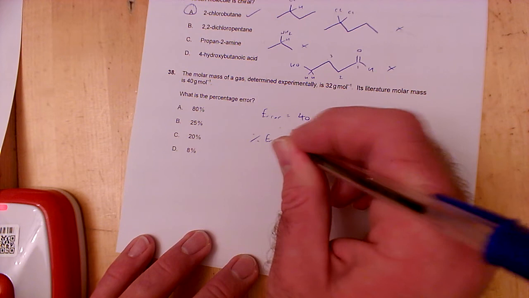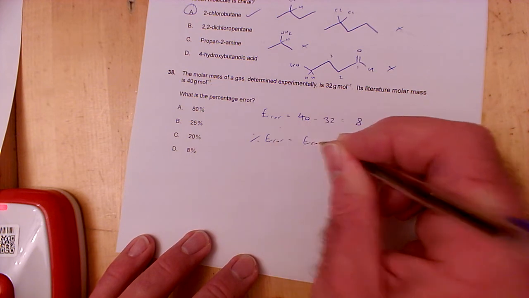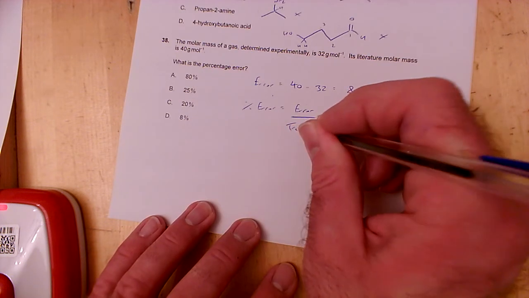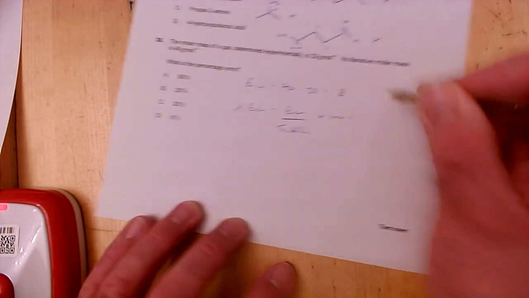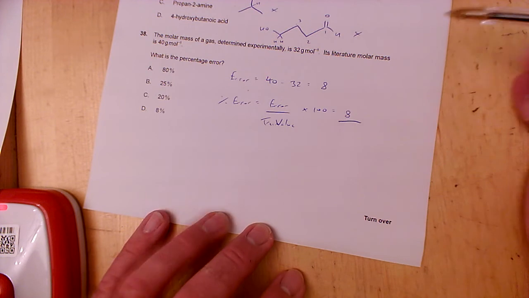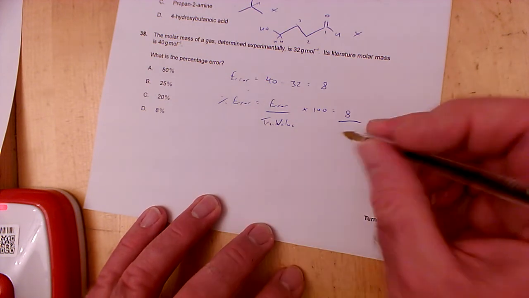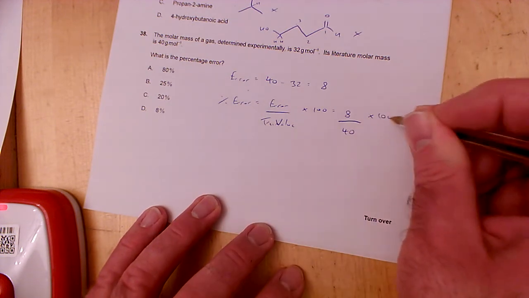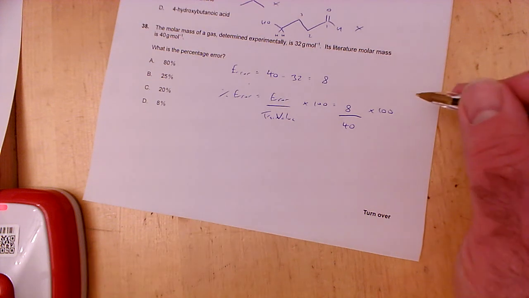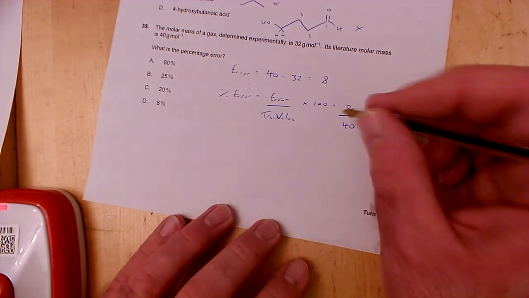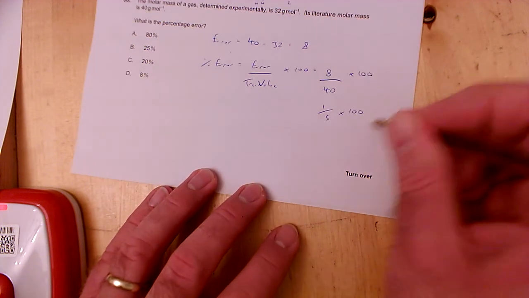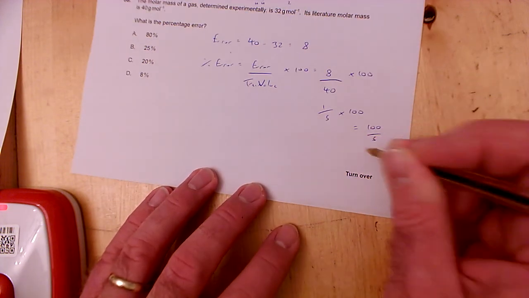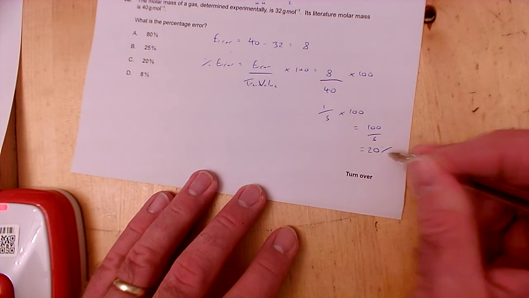And then the percentage error, remember, is the error divided by the true value times 100. So the difference is 8, divided by the true value, which is the literature value, 40, times 100. So it's 8 divided by 40, which is basically 1 over 5. So that's a fifth, times 100, or equivalently 100 divided by 5, which is 20. So you've got your 20%.